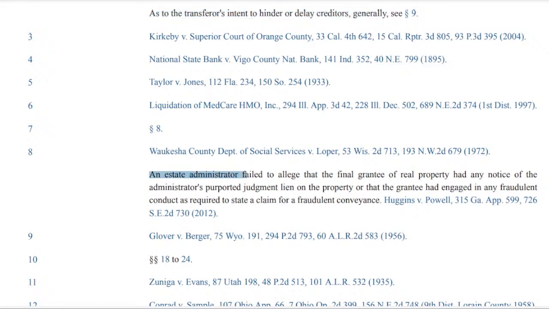An estate administrator failed to allege that the final grantee of real property had any notice of the administrator's purported judgment lien on the property, or that the grantee had engaged in any fraudulent conduct as required to state a claim for a fraudulent conveyance. Failed to allege that the grantee had any notice. Okay. Interesting there. This would be an interesting case to look into. Well, on that note, it looks like we're going to take a break from that anyways.